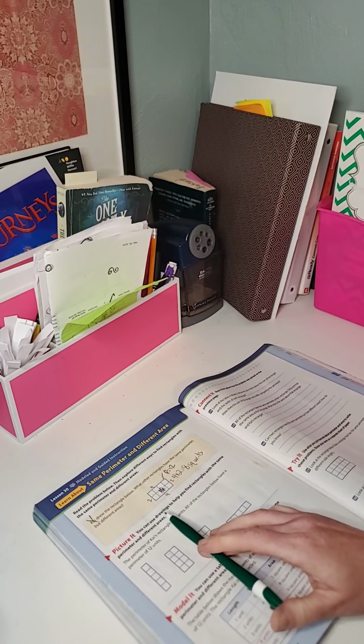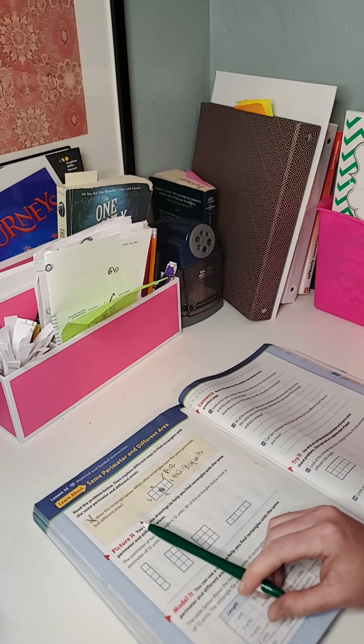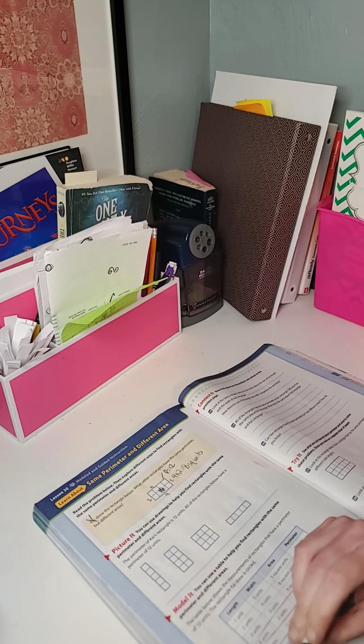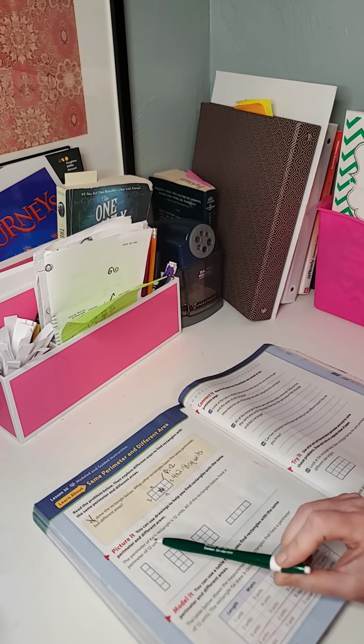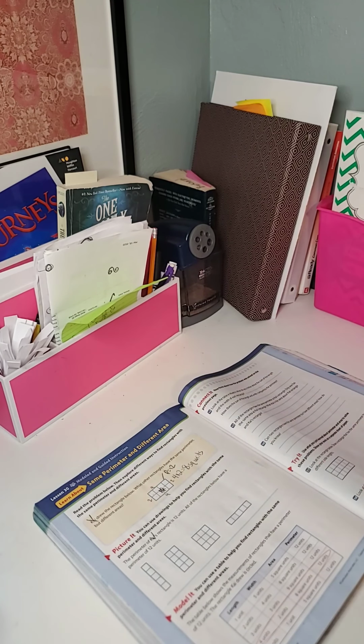Alrighty, so Picture It. You can use drawings to help you find rectangles with the same perimeter and different areas. The perimeter of Valentina's rectangle is 12 units. All of the rectangles below have a perimeter of 12 units.